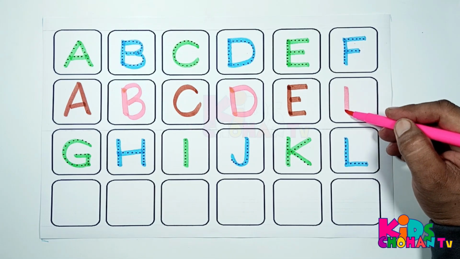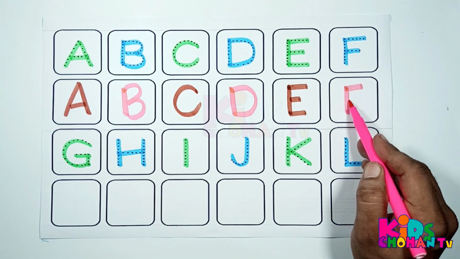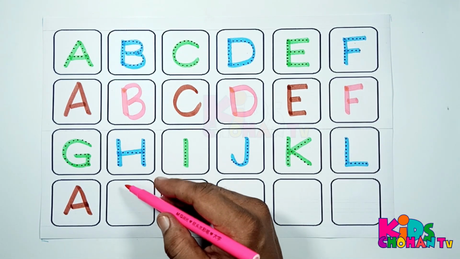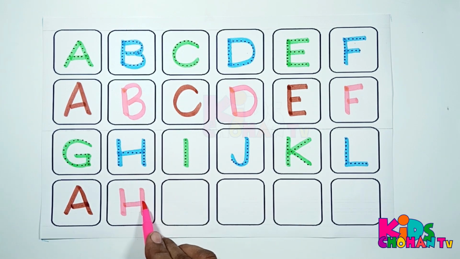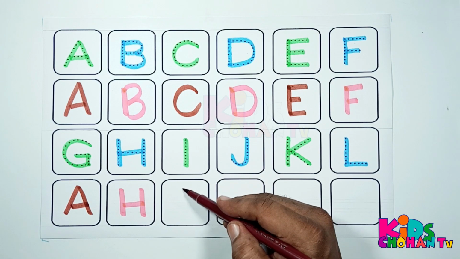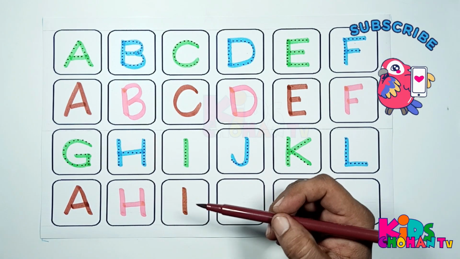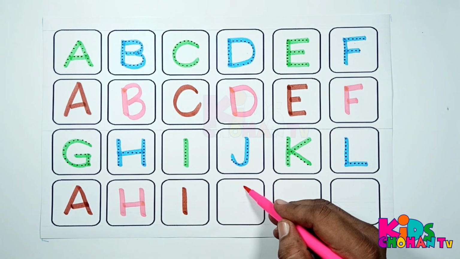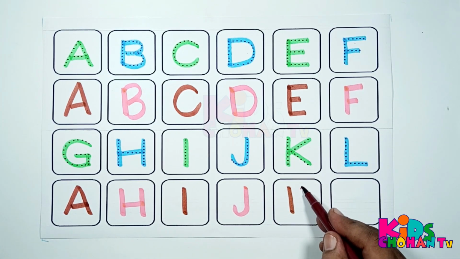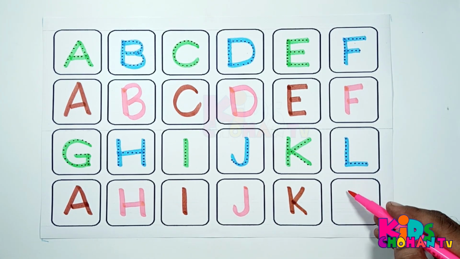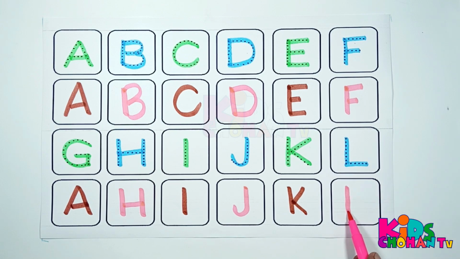This is letter F. F. Kids, we are writing letter H. This is letter I. Letter J. This is letter K. Kids, this is letter L.